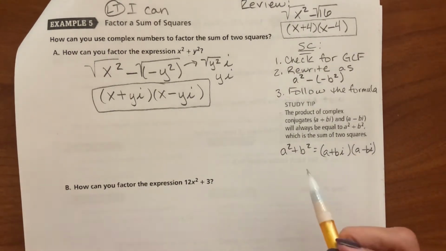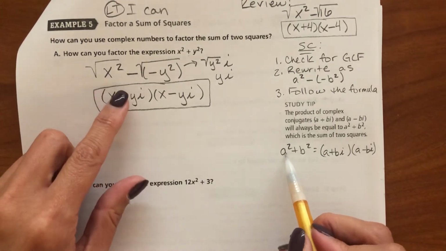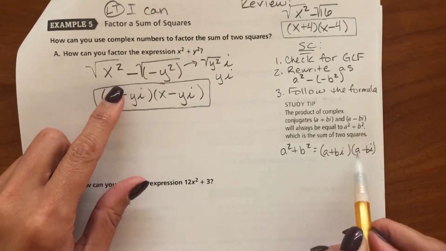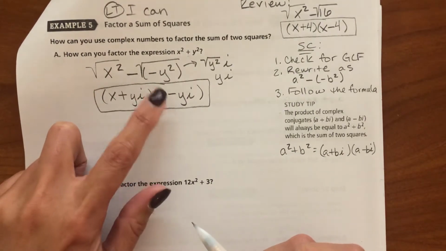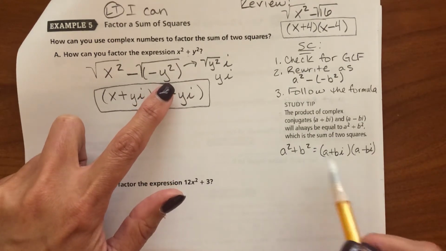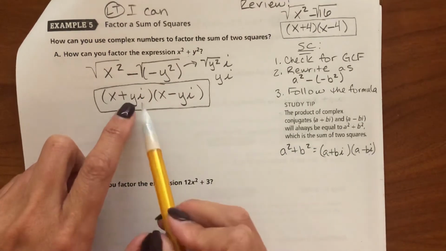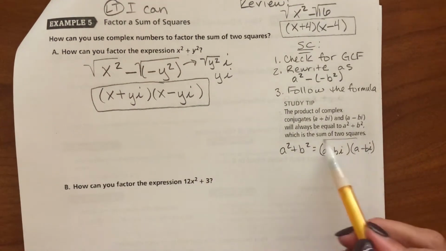So let's see if that's true here. So square root of a squared, that's where the a and a come from. So square root of x squared, x and x. And then the square root of the second term is bi, bi. So yi, yi. So see how it follows this formula right here.